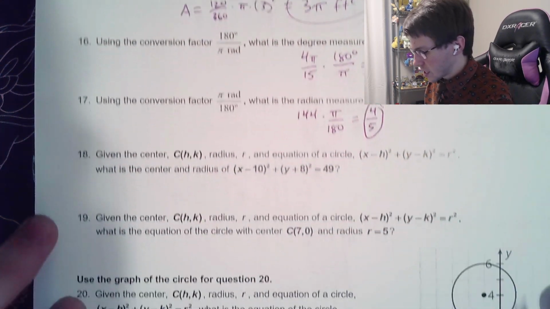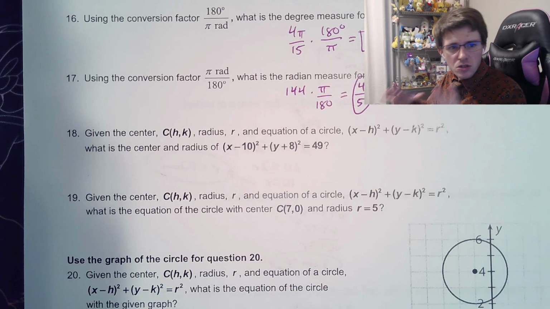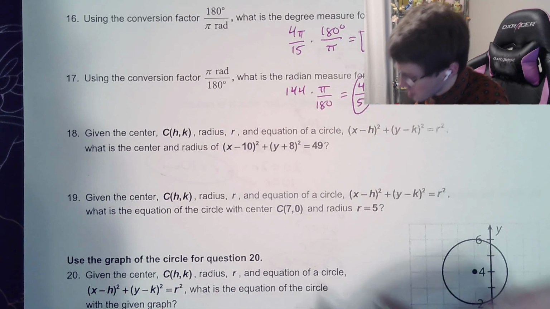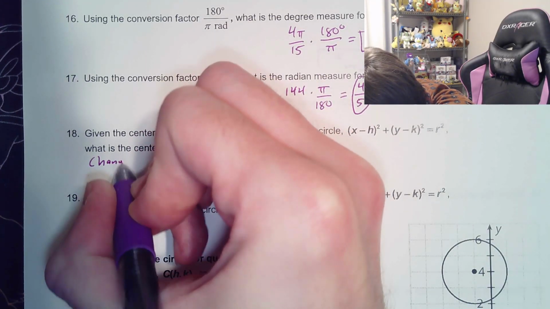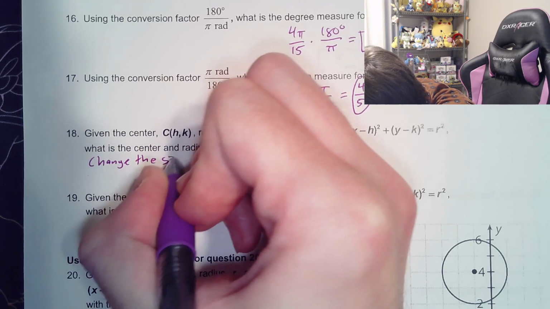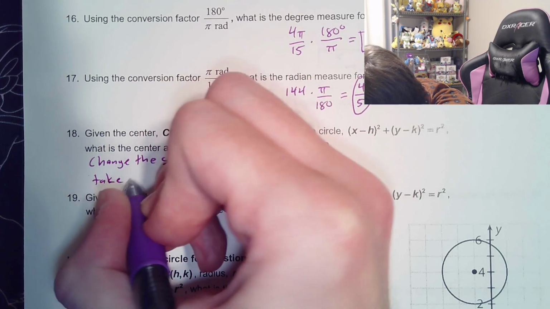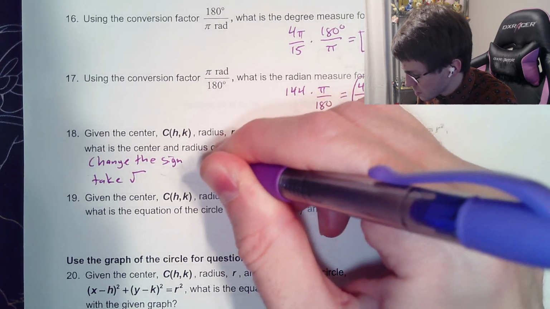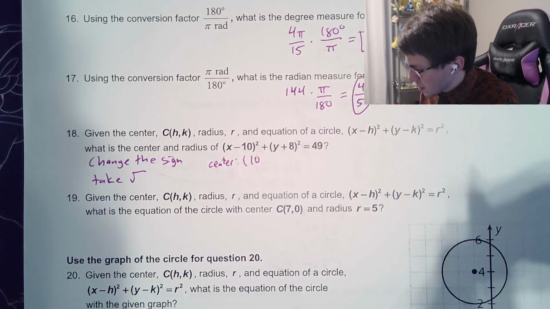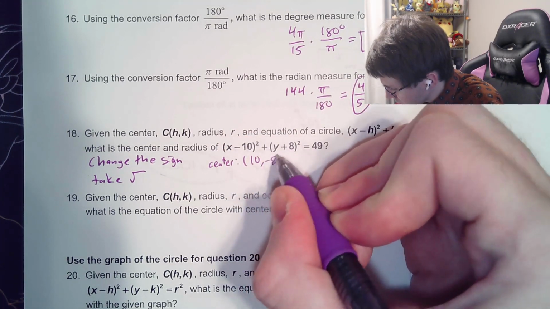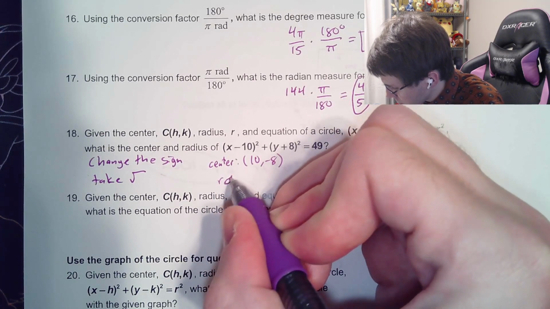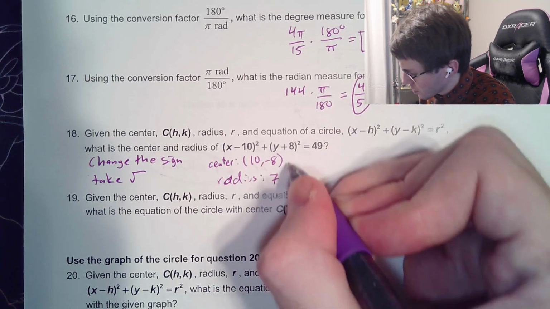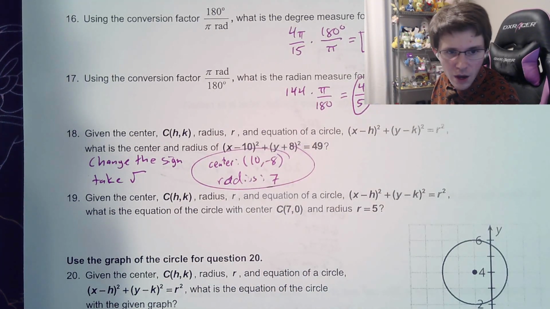Boom. Number 18. This one is so fast, so simple. All we have to do is change the sign and take the square root. Change the sign, take the square root. Let's just write that down. That's all you have to do on these questions. So this negative 10 becomes a positive 10. This is our center. And that positive 8 becomes a negative 8. And the radius is the square root of 49, which is just 7. That's the whole problem. How easy is that?